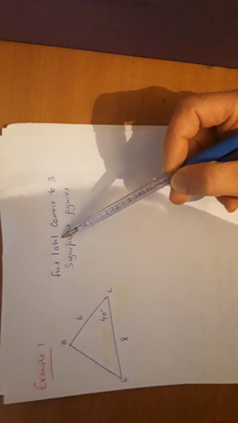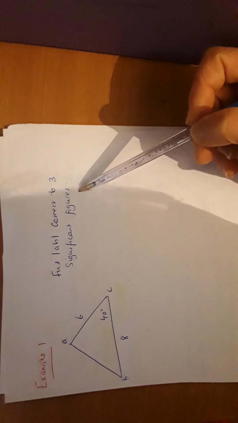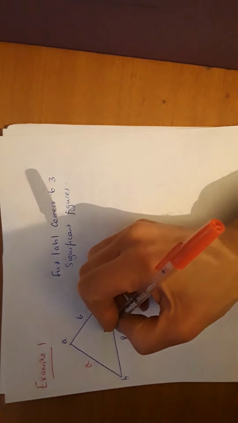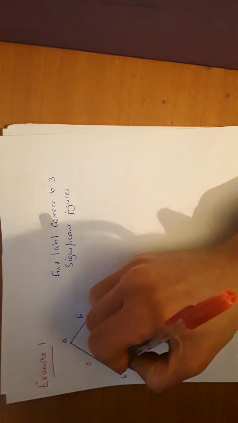Find the length from A to B correct to three significant figures. So there's your A, B. Remember, we call what we're looking for A. So now, this is small a, this is big A, this is small b, big B, big C, small c. All right, so you have them labelled.